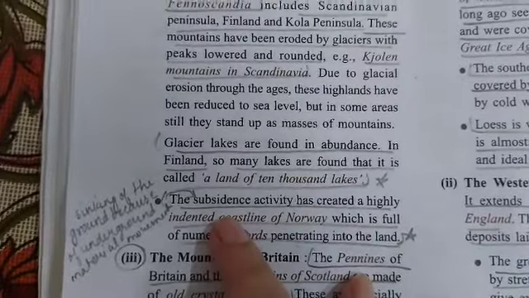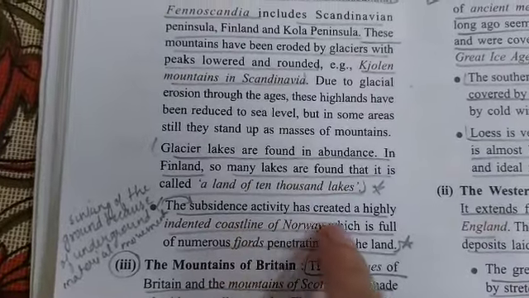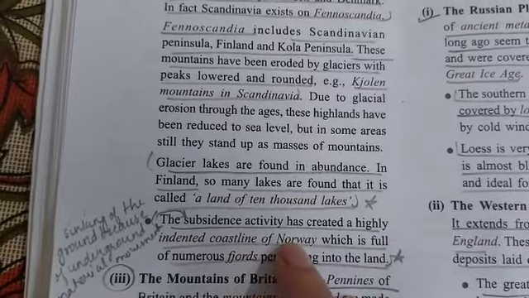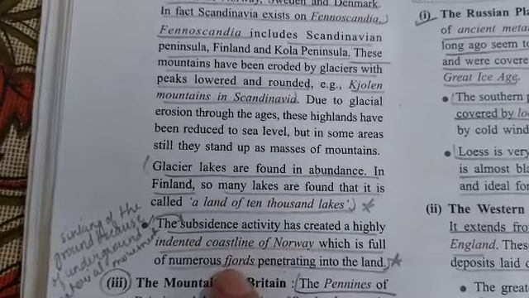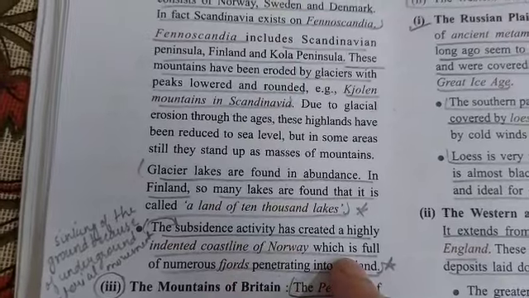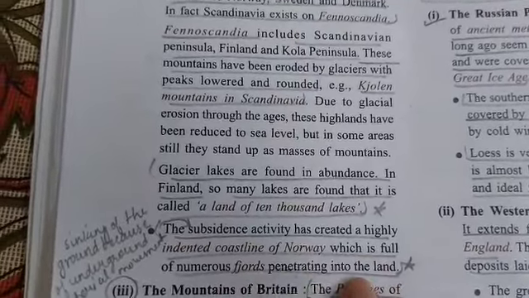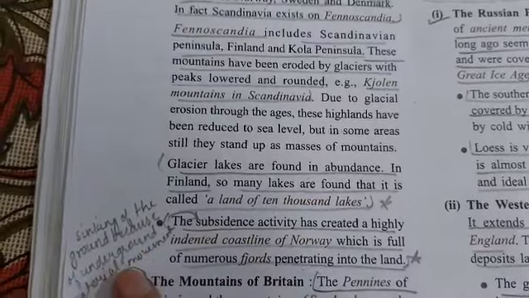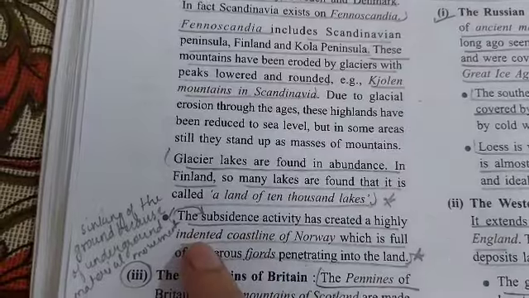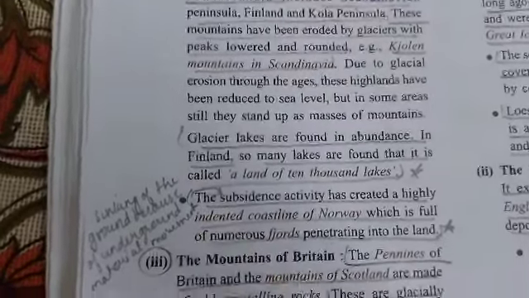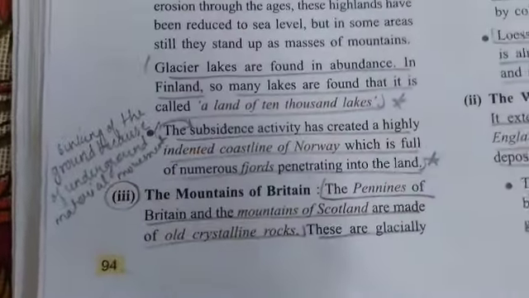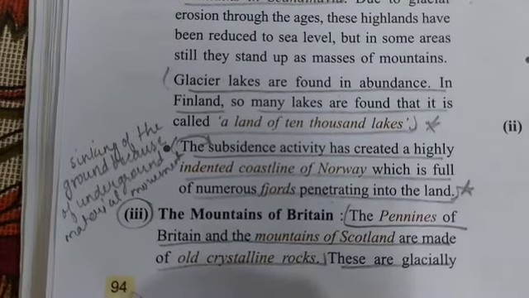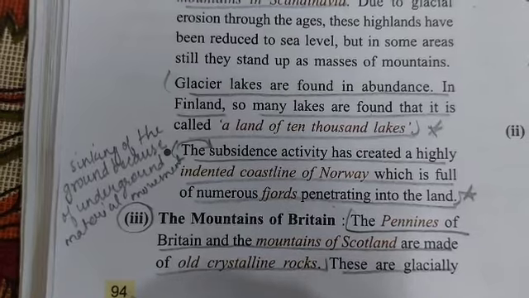Now, what is next given? The subsidence activity has created a highly indented coastline of Norway, which is full of numerous fjords penetrating into land. Now, first of all, write down the meaning of subsidence. Sinking of ground because of underground material movement. Please write down the meaning. I am focusing on this for a little bit longer so that you can write it. Sinking of ground because of underground material movement.